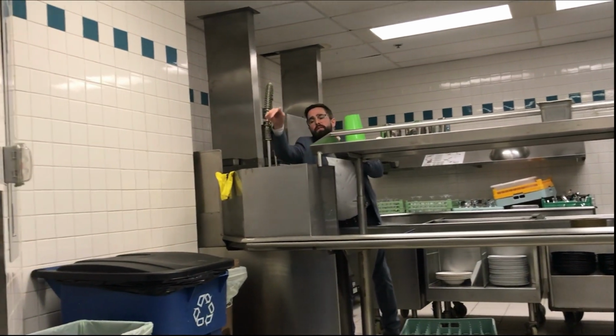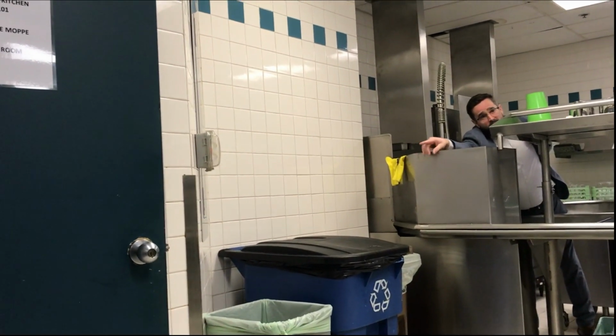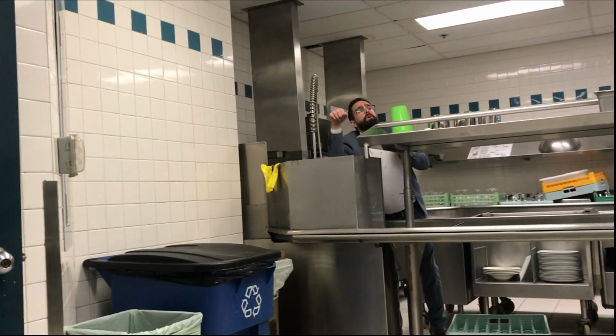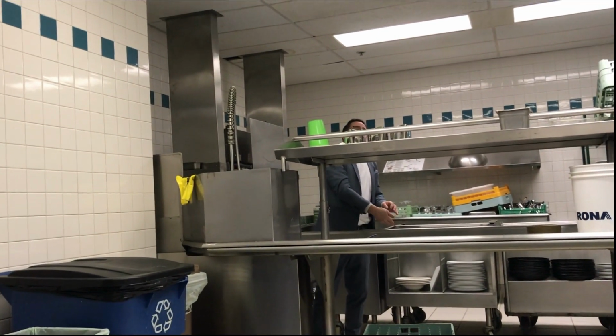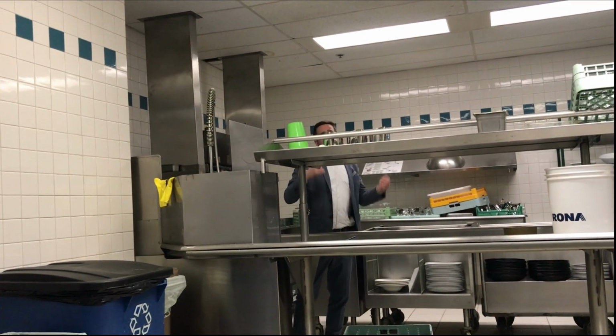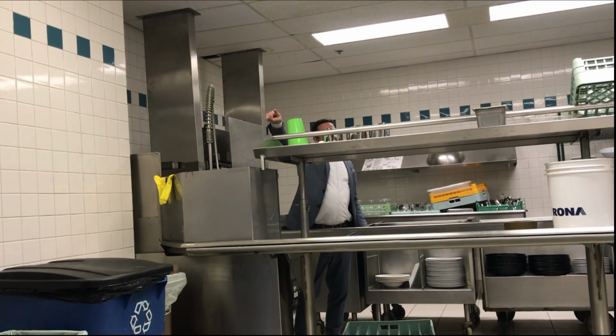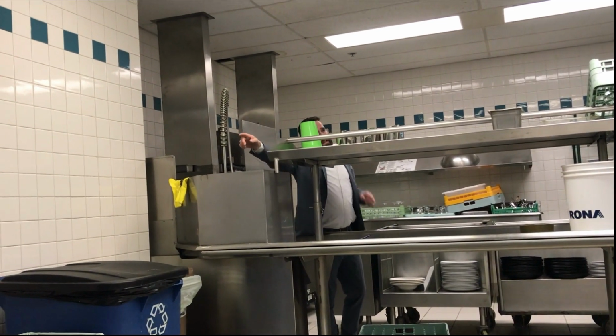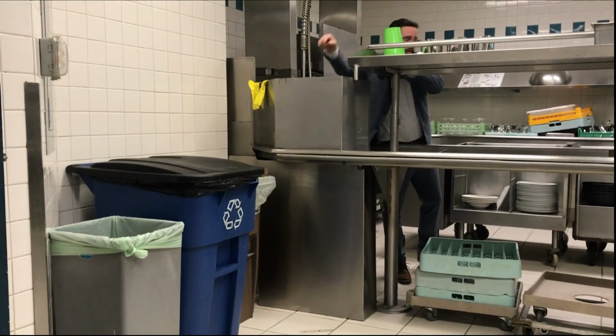We have compost and garbage here. Recycling is actually inside the restaurant. Once you come out of the restaurant, there's going to be a recycling bin right there. So if it's bottles of wine or bottles of beer, recycling in the front. Everything that's compostable, compost bin.